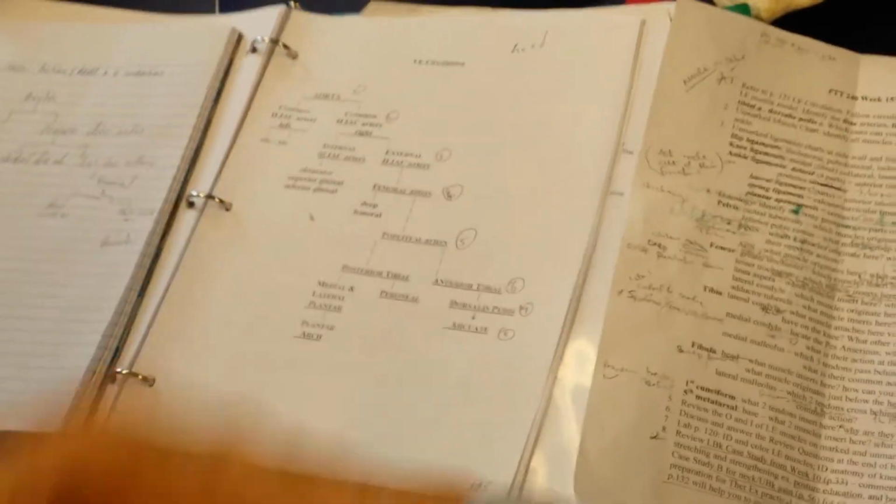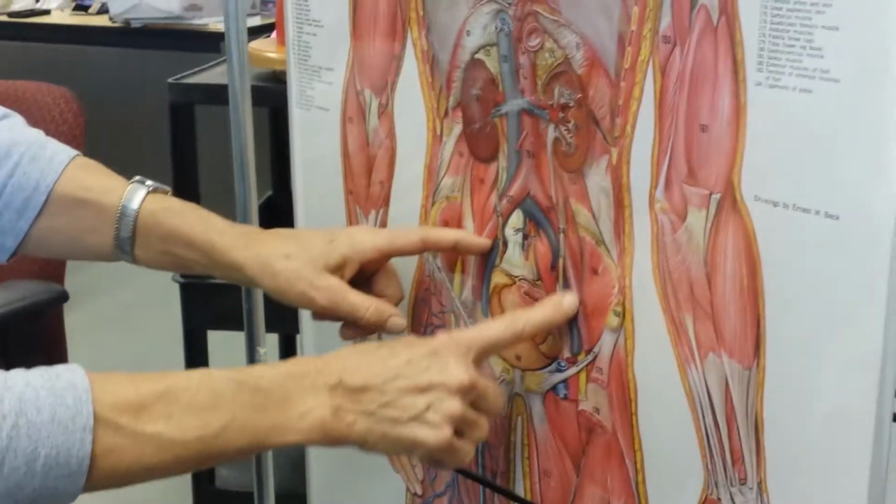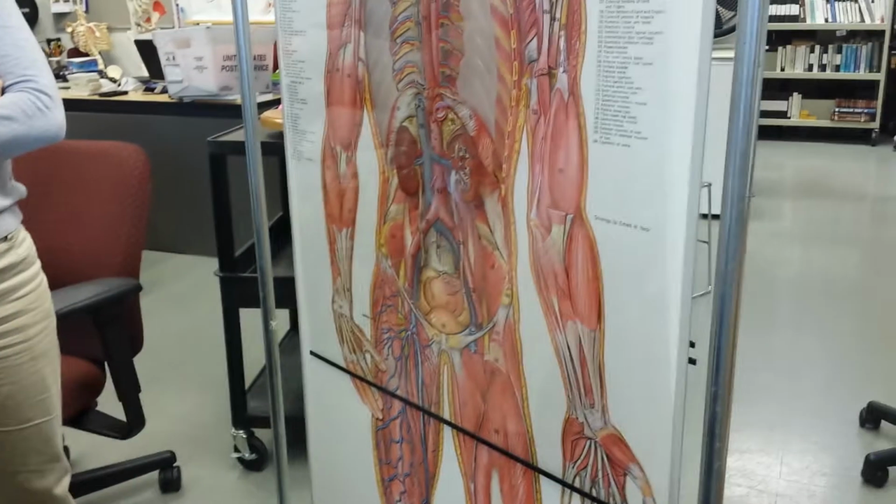Well, the circuit. This is a chart. We're going from the aorta. Here's the aorta, the abdominal aorta. It divides into the common iliac. So this is how it divides. You see? Aorta goes to the common.